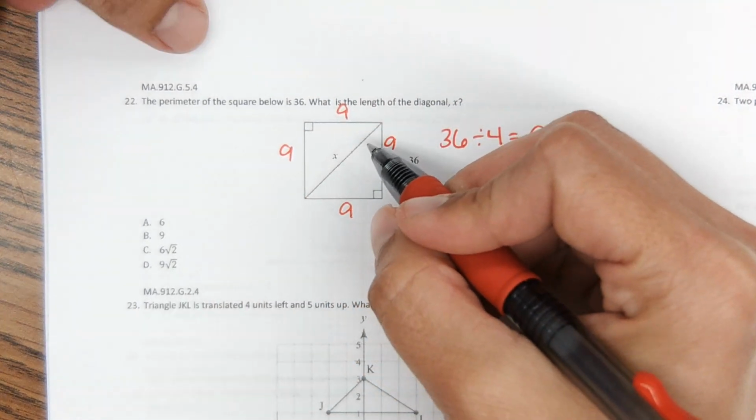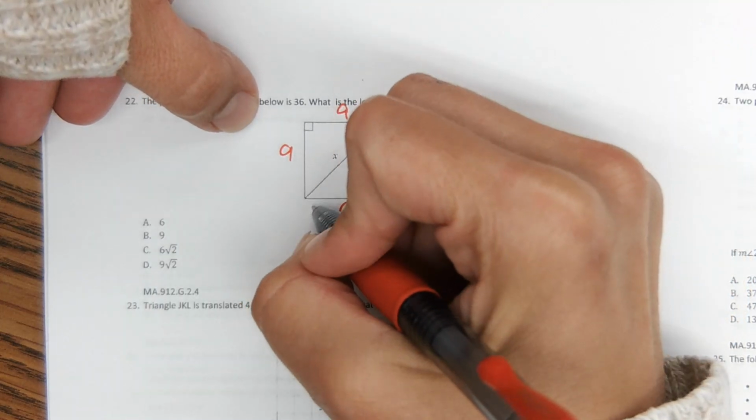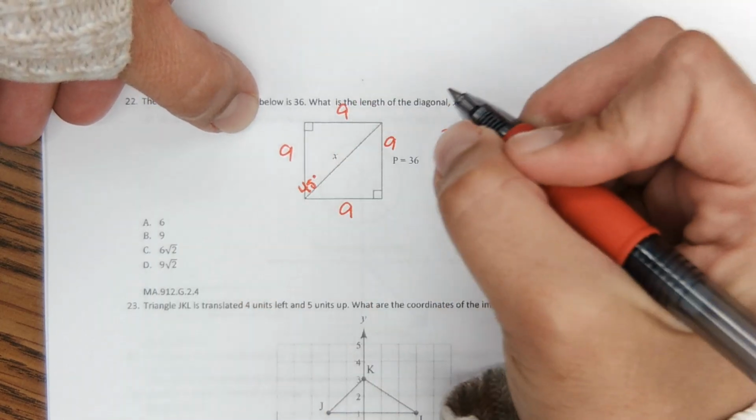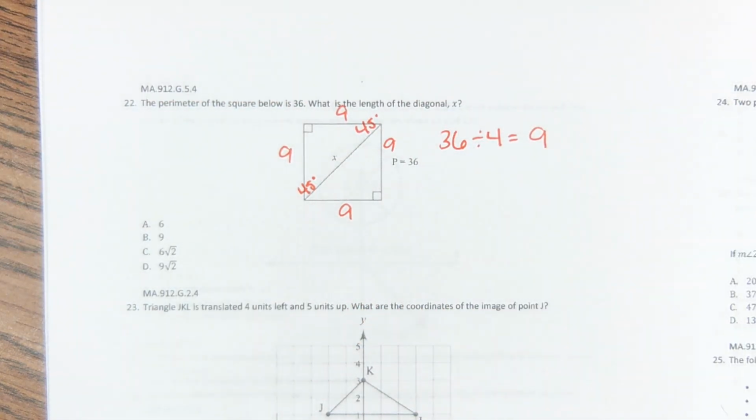And then for the diagonal, in a square, this diagonal bisects the angle. So for a 90-degree angle, that would be 45 degrees here. And this is also 45 degrees. So are the other ones, but you'll see where I'm getting at in a second. So that makes this a special right triangle.